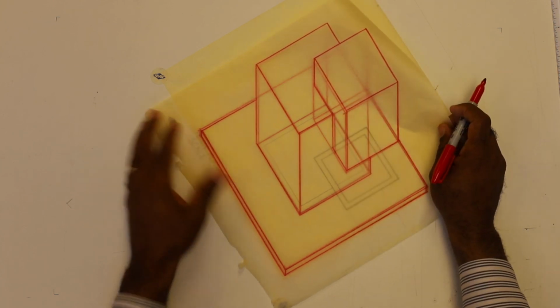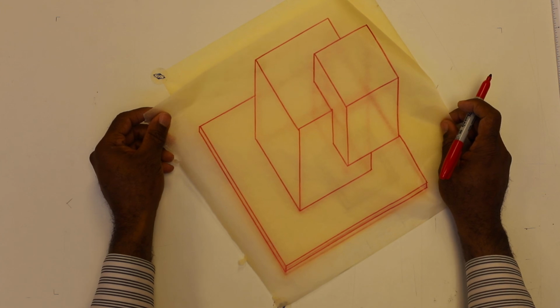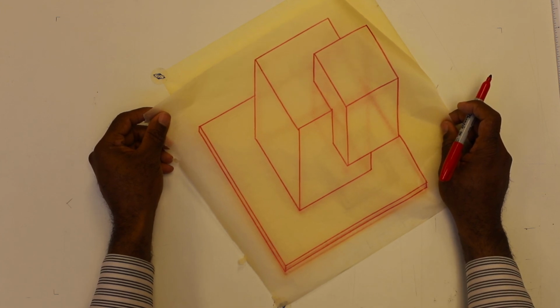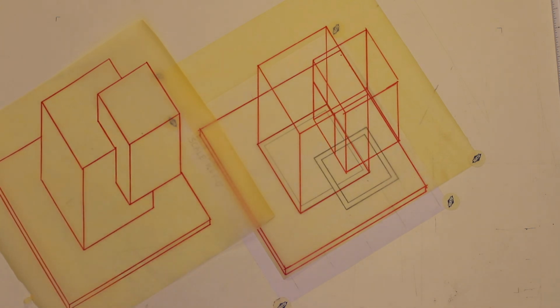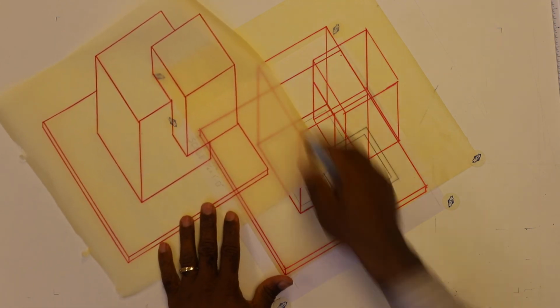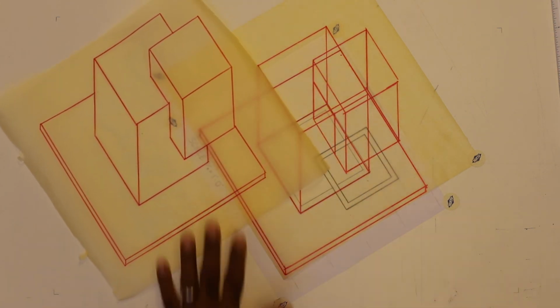Okay? And the final result will look like this. Right? So that is how you produce the base and cube, 16-foot cube and 12-foot cube interlocking cubes.